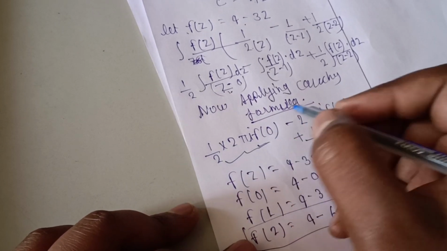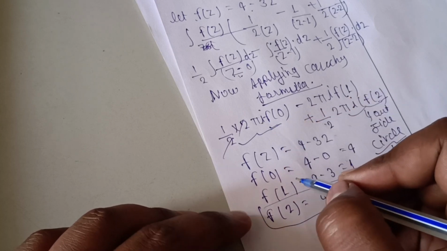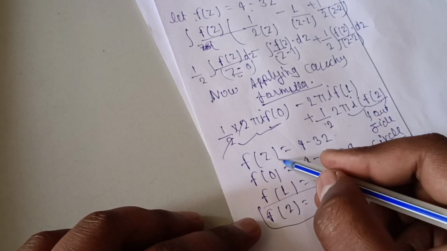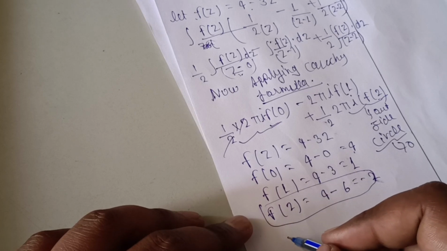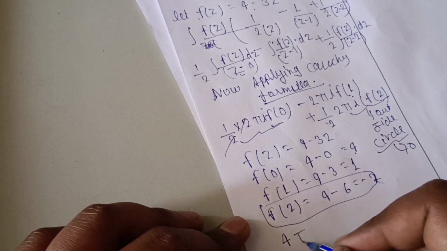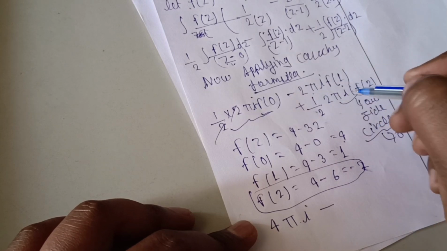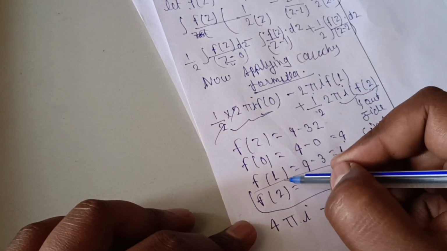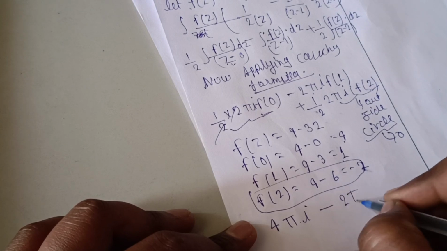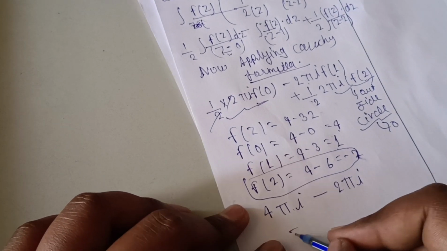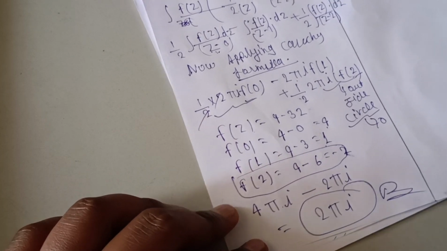So here, what is the value? 2 and 2 cancel, so pi times f of 0, and the value of f of 0 is 4. So 4 pi i, minus 2 pi times f of 1. f of 1 is 1. So 2 pi i only. So the value will be 2 pi i. This was our final solution.